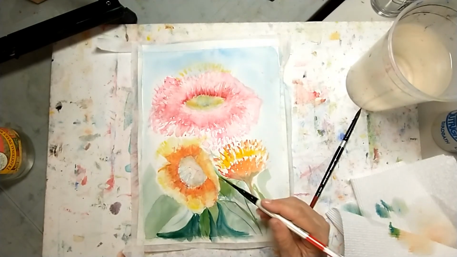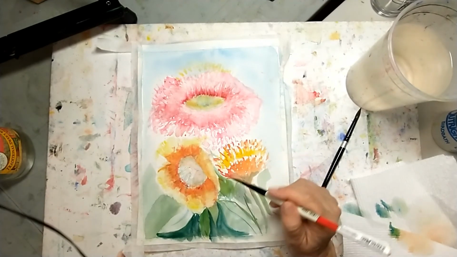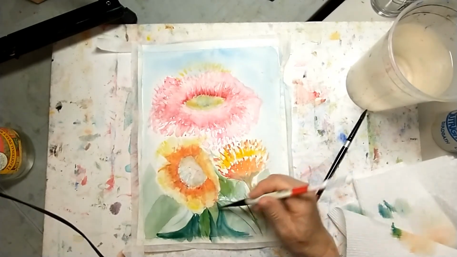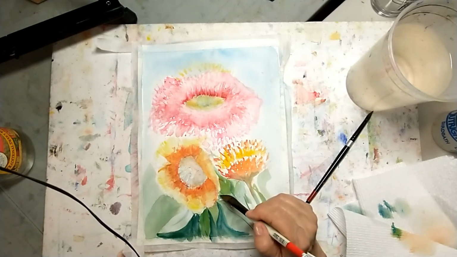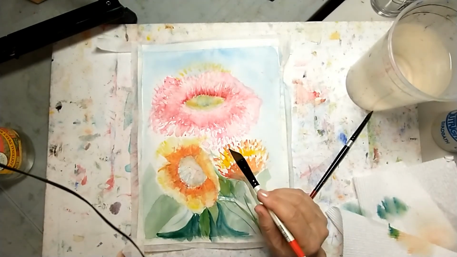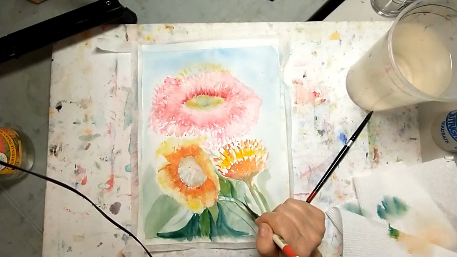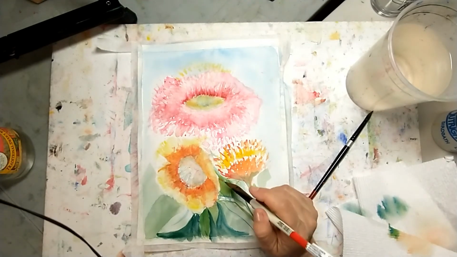So that's a way to make your backgrounds more interesting, and you can gradually develop your background space into different shapes and forms and shades of green, because we are dealing with foliage. That's one way to do it.